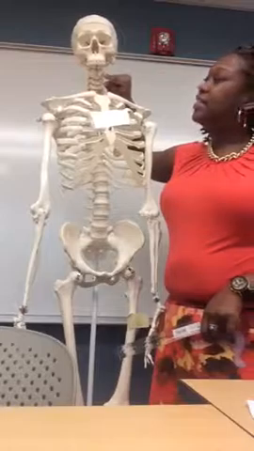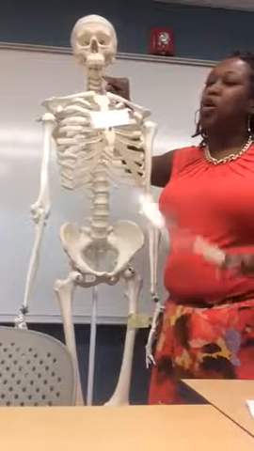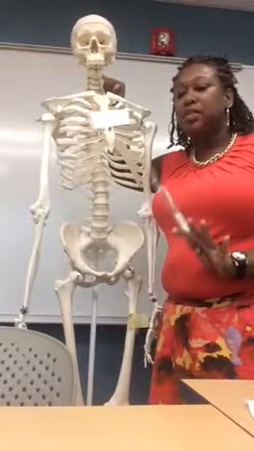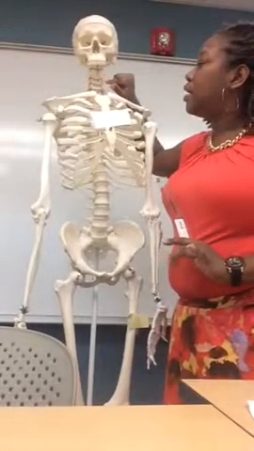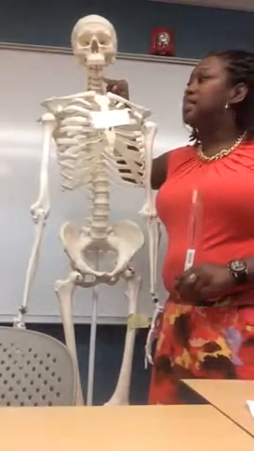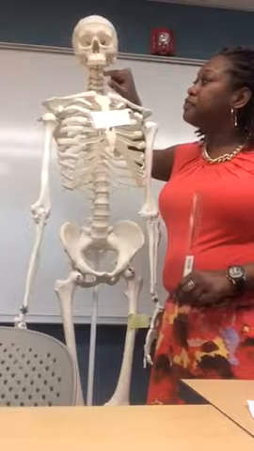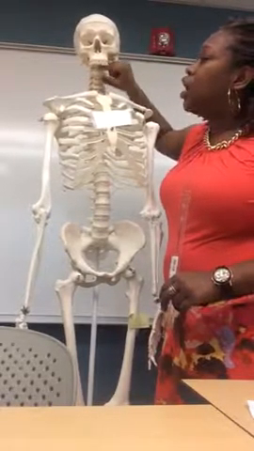Another bone that we have is the hyoid. The hyoid, this is the only bone in the body that does not articulate with any other bone in the body. Okay, and the hyoid consists of the greater horn, the lesser horn, and also the body.